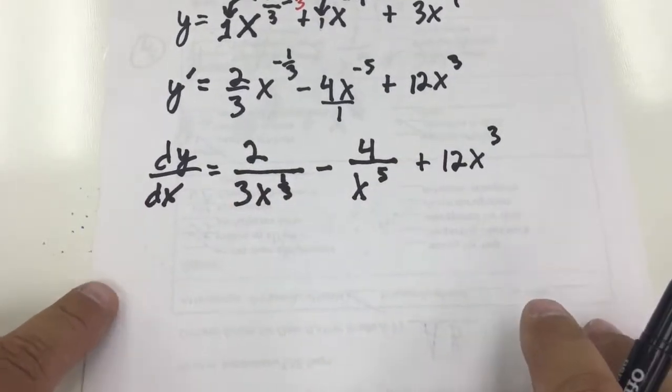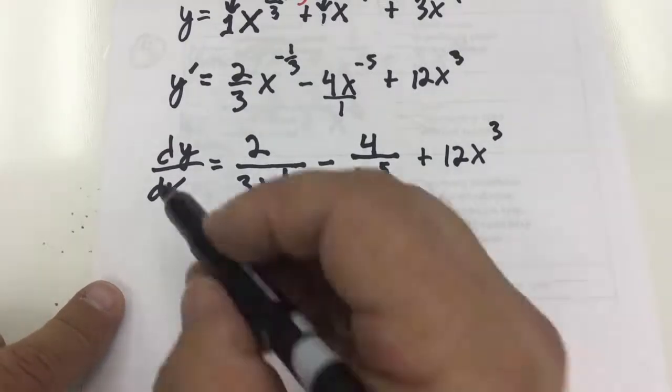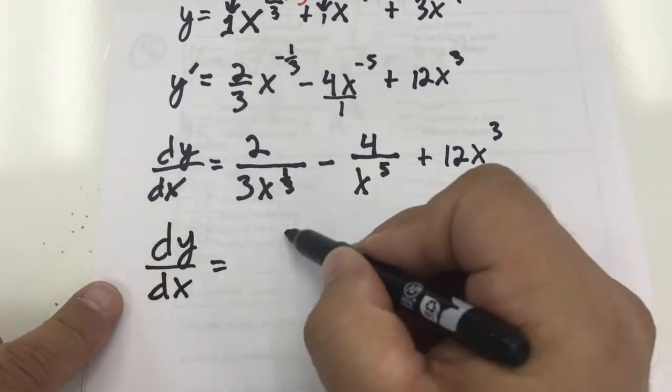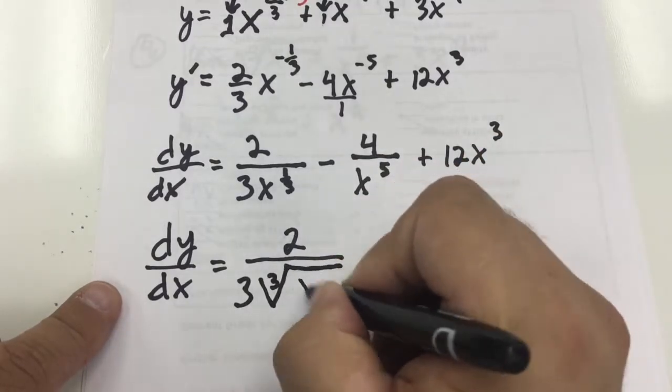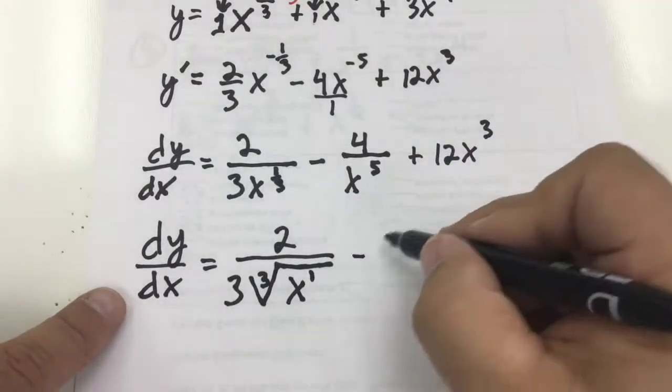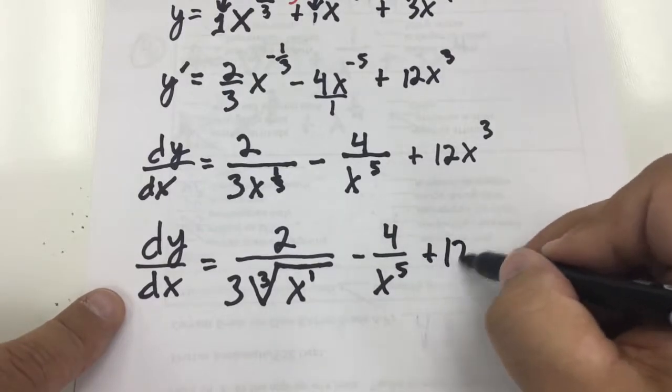Now, a lot of times you'll be done with the 2 over 3x to the 1/3, minus 4 over x to the 5th, but some schools of thought don't like you having a rational exponent. So dy dx equals 2 over 3. Now what's in the bottom is a 3, so that goes in my bucket. X, and I don't need to put the 1 there, but I will. Minus 4 over x to the 5th plus 12x cubed.